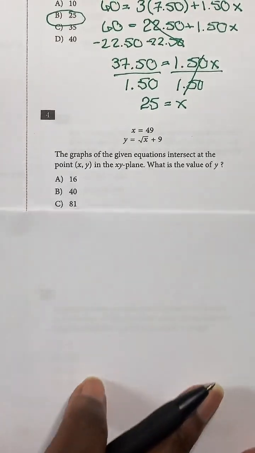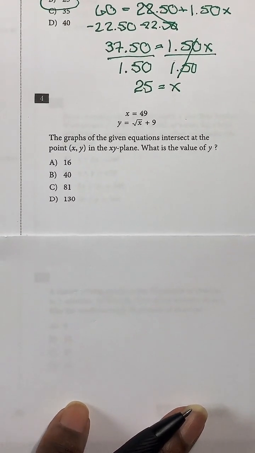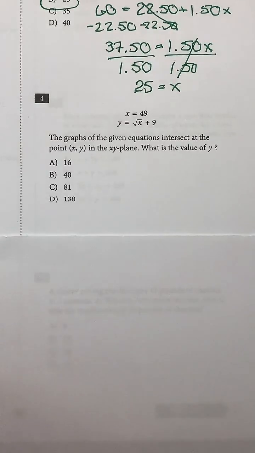Here we go with number 4. All right, so the graphs of the given equations intersect at a point. So that's your x and y in the xy plane. What is the value of y? Is it A, 16, B, 40, C, 81, or D, 130?